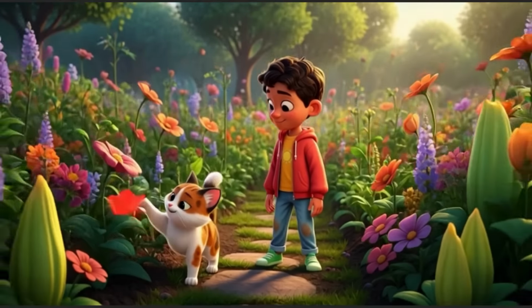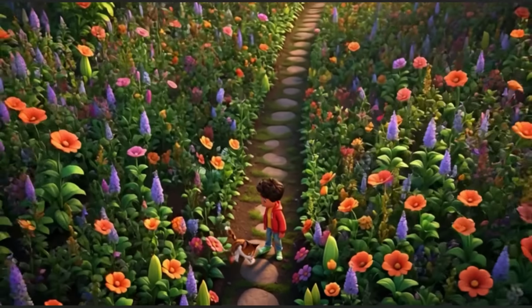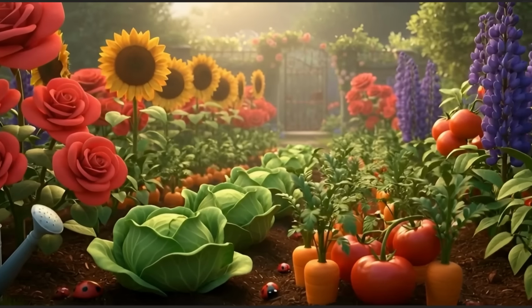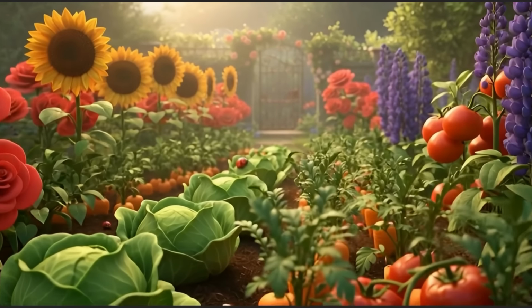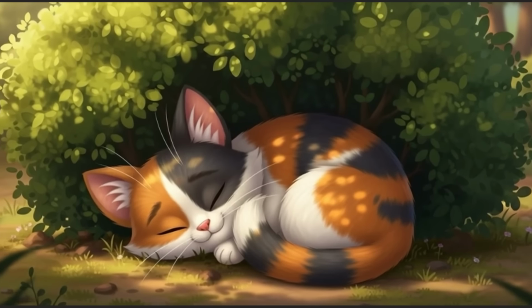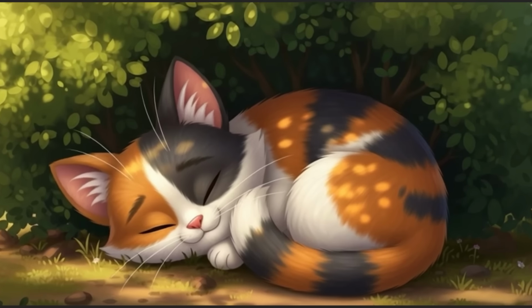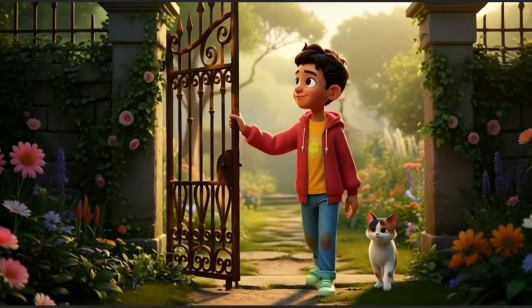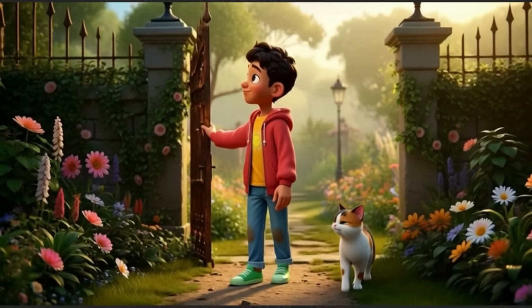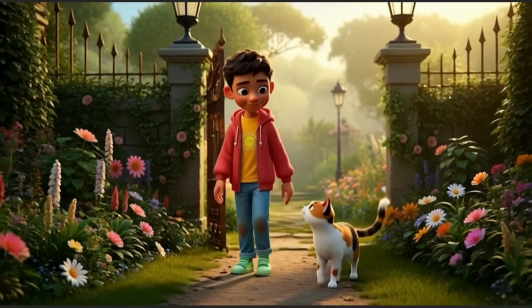By early summer, the space behind the fence had transformed. Flowers leaned toward the sun, and vegetables filled the beds. The cat slept in the shade, content and constant. Growth, Ari understood, came from showing up again and again, even when the beginning looked uncertain.